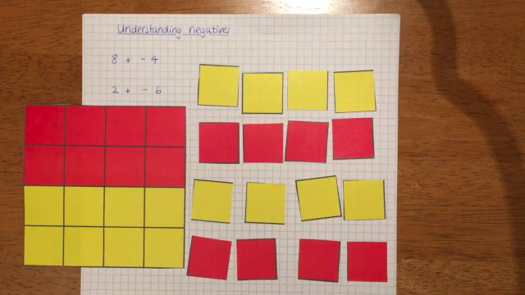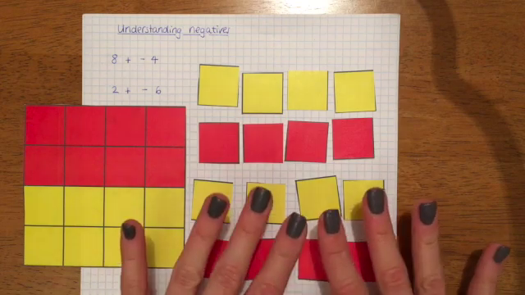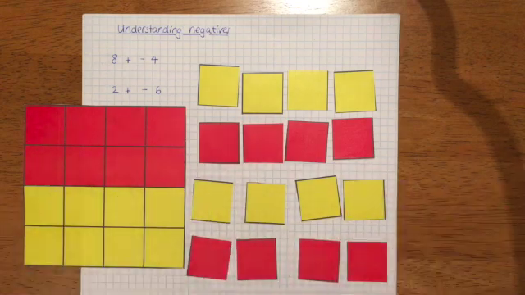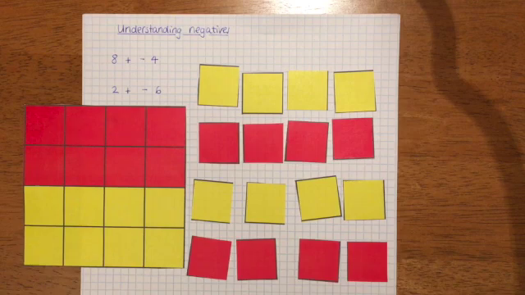Hi everyone, so today we're going to have a look at understanding negatives. What we're going to be doing is adding a negative to a positive number, and what we're going to try and discover is a rule or a trick that we can use instead of using our tiles. Now there is absolutely nothing wrong with these and I am very happy for you to use them all the time.